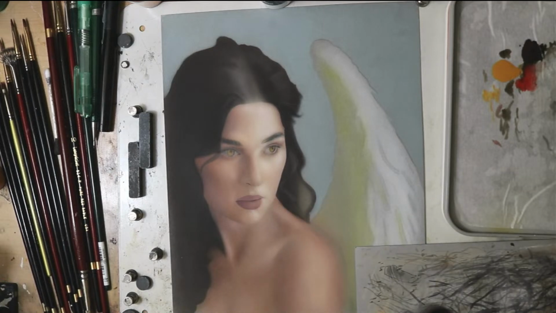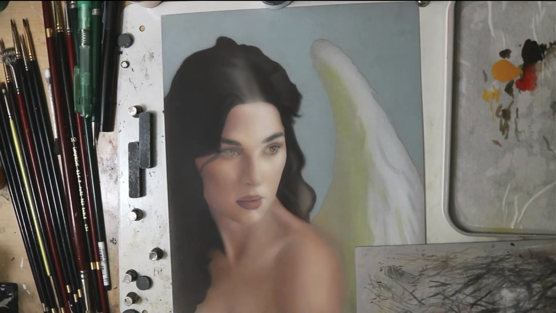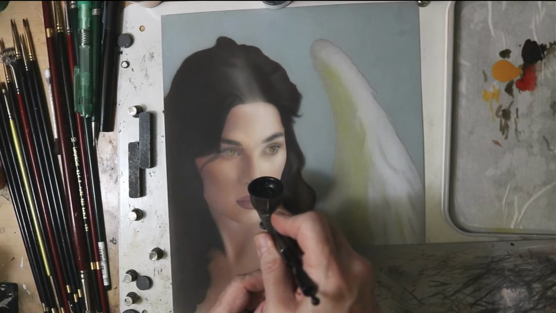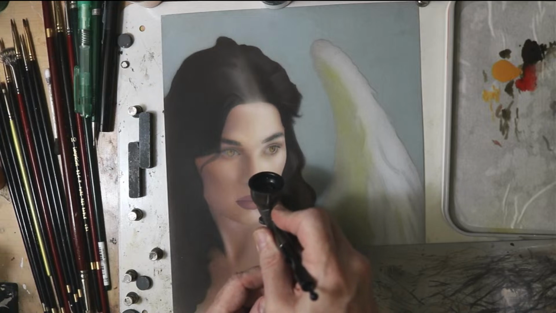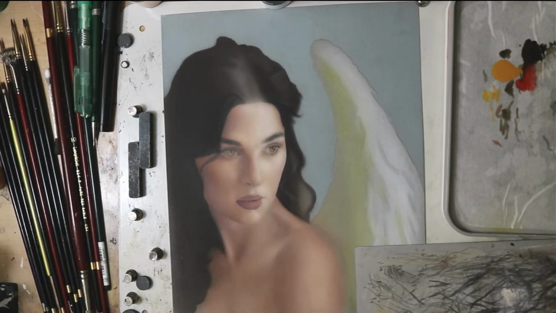There we go. So you see how I'm working on that philtrum.